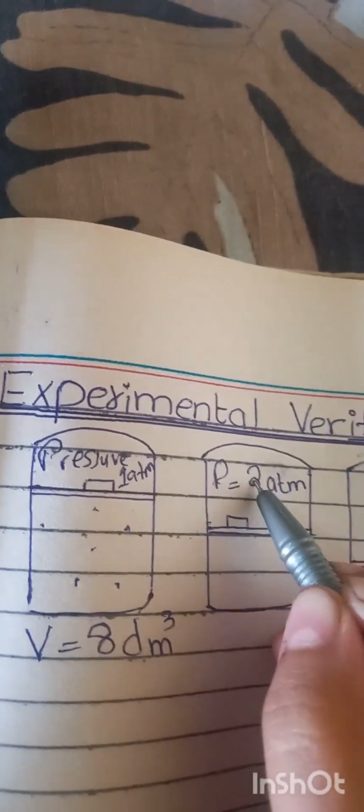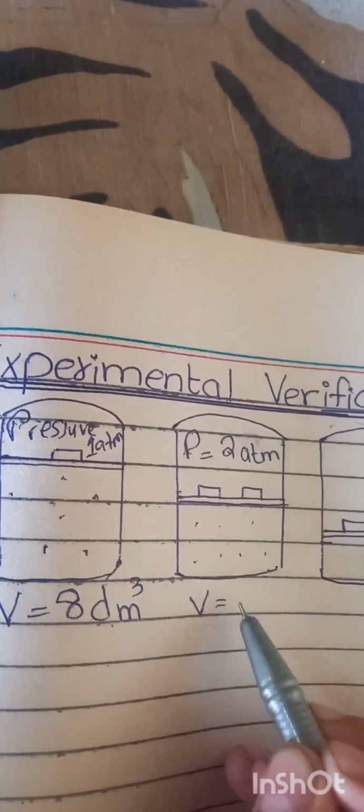Now, if we double the pressure, for example, 2 atm, then the volume of this mass will be 4 decimeter cube, because it will be halved.